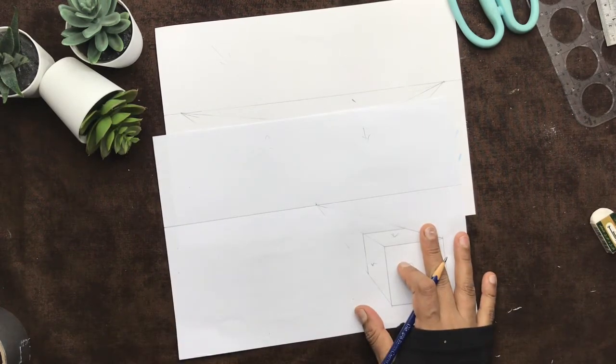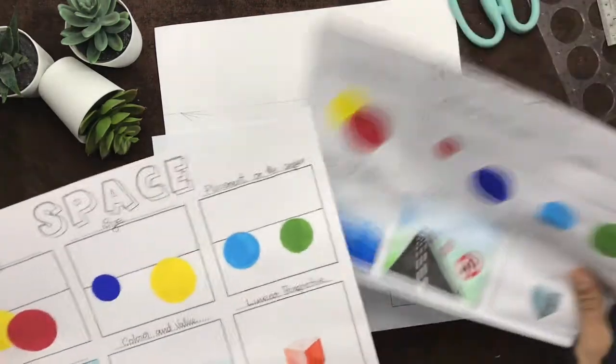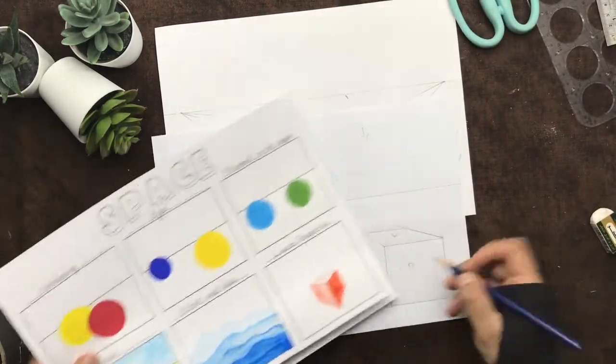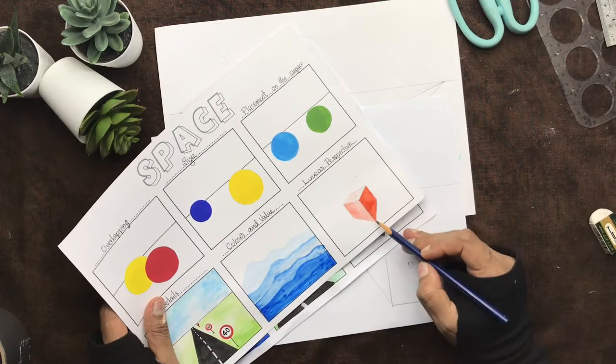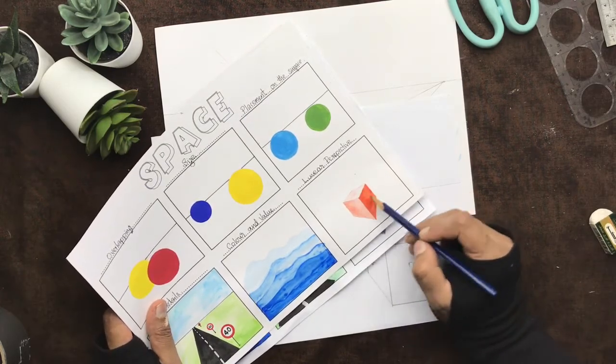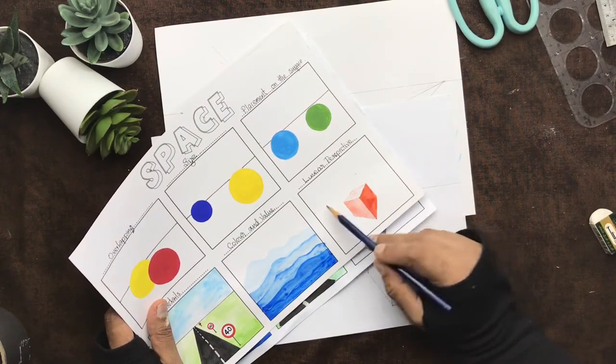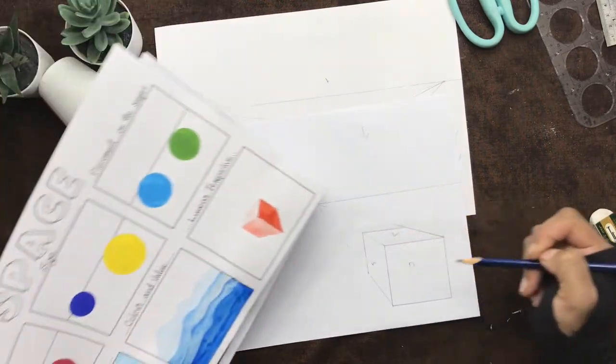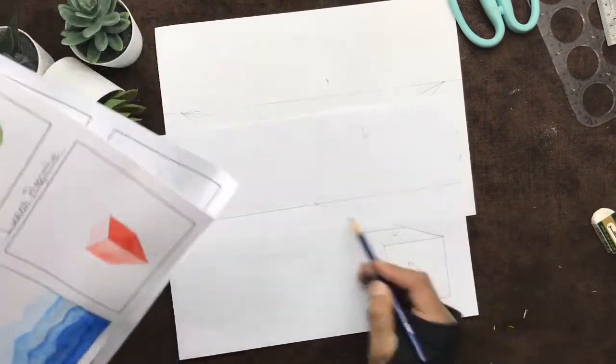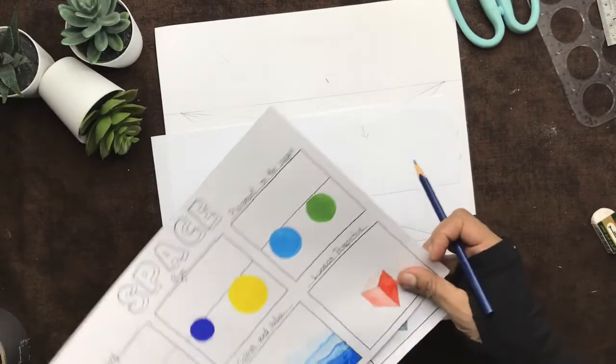You can choose any one of these types. You don't have to draw both. Either 2 point or 1 point perspective drawing should be drawn here. Here I chose the 2 point and I did the coloring accordingly. So you have to do it that way.